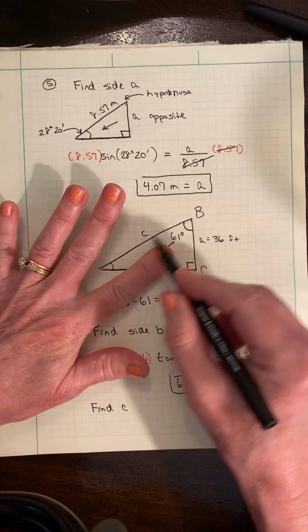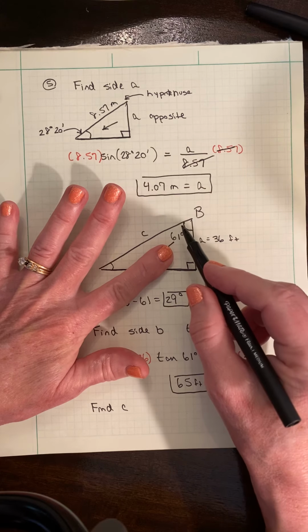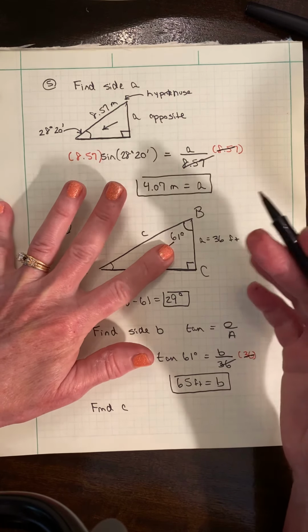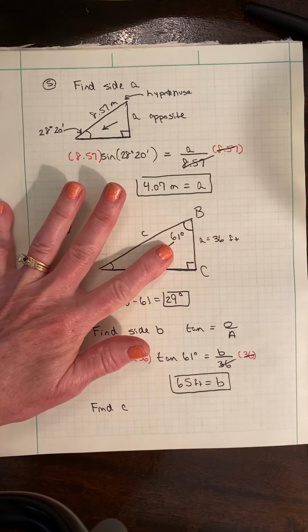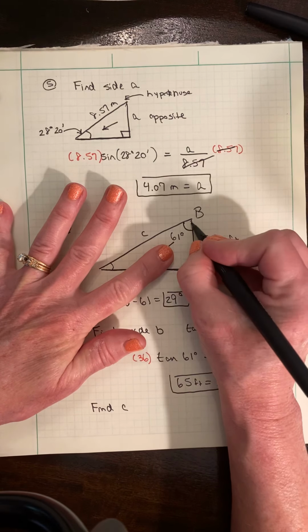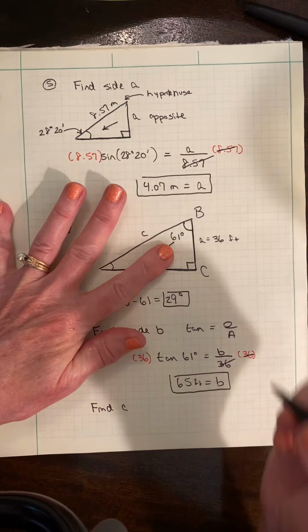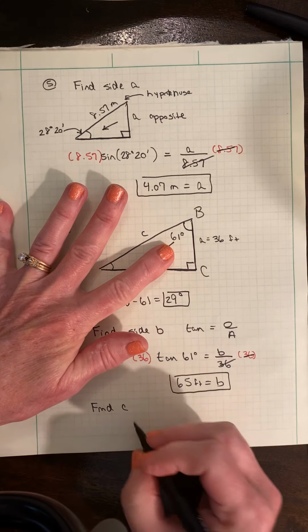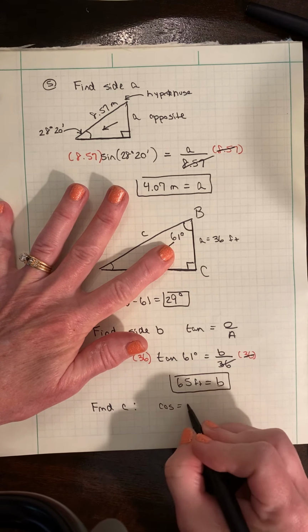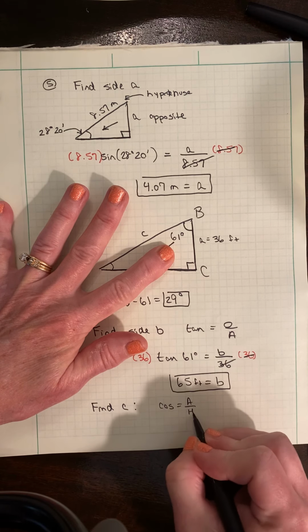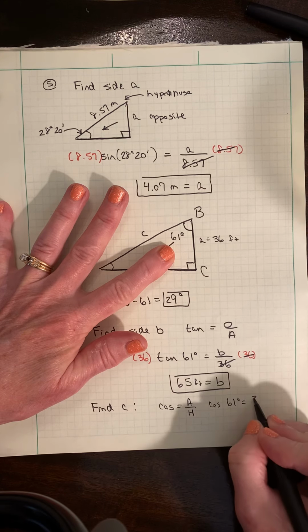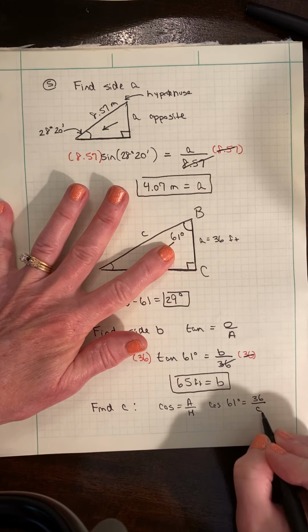If I want to find side C, my hypotenuse, I want to use one of my trig functions that has hypotenuse in it, so that's going to be cosine or sine. I know the adjacent side, so adjacent and hypotenuse would be cosine. The cosine of an angle is the adjacent over the hypotenuse. So the cosine of 61 degrees is 36 over C.